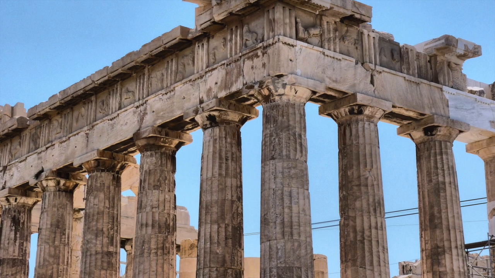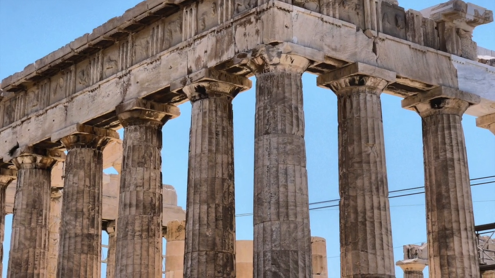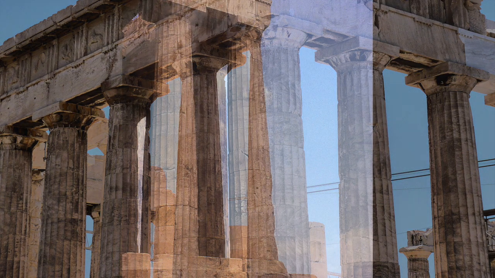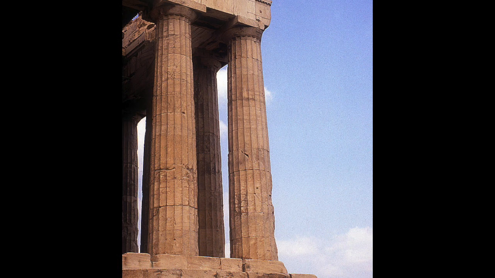Another interesting note on those columns is that they tip in slightly, and that gives them the appearance of being more stable, and thus looking stronger as one would look up at them. Also, in this optical adjustment, the columns swell in the middle so that they don't appear to sag.